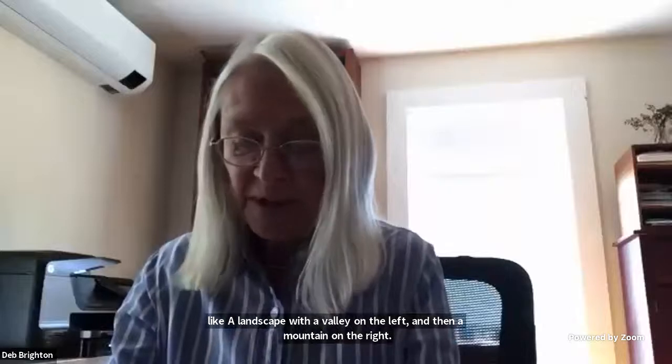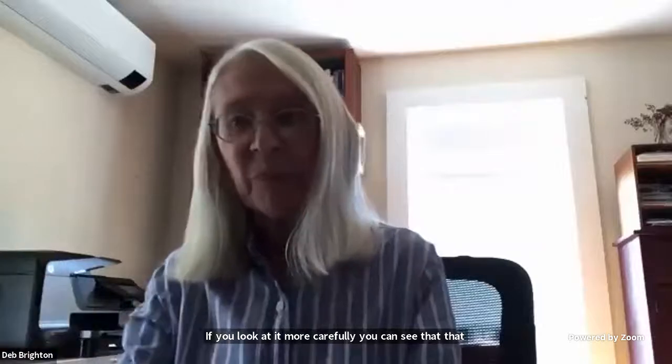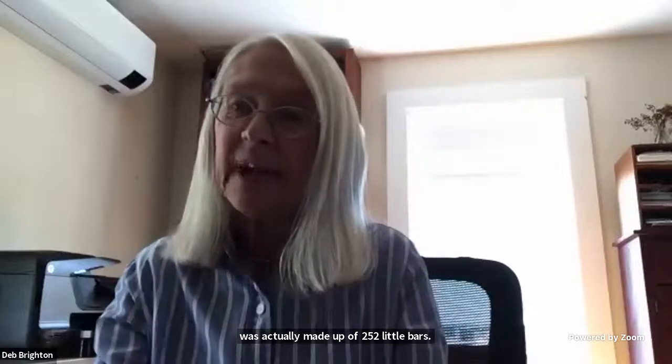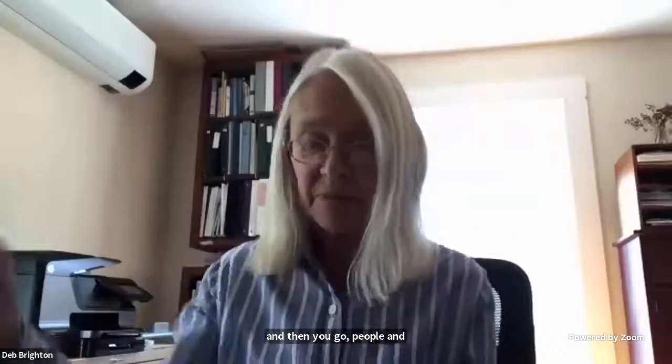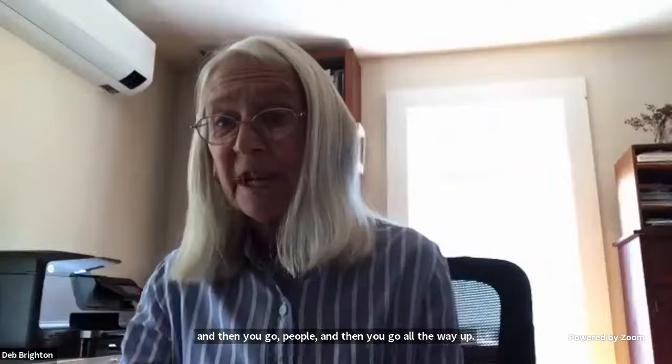If you look at it more carefully, you can see that it's actually made up of 252 little bars, each representing a town. And the height of the bar is showing you the amount that that town could raise at that time per pupil with a 1 cent, a penny tax rate. And so on the left side, the towns can raise very little on a penny tax rate, like $10 per pupil, and then you go all the way up the mountain, and you find out that they can raise 50 times more, or they could at that time, 50 times more per penny.